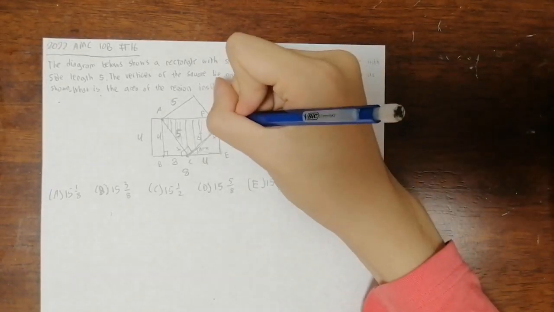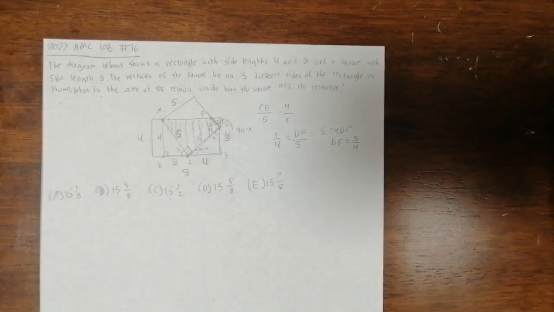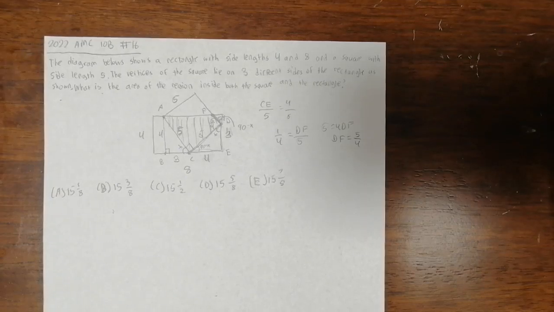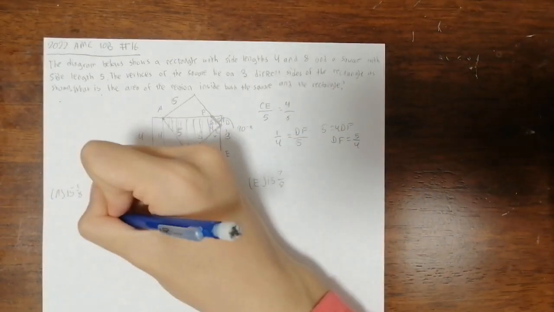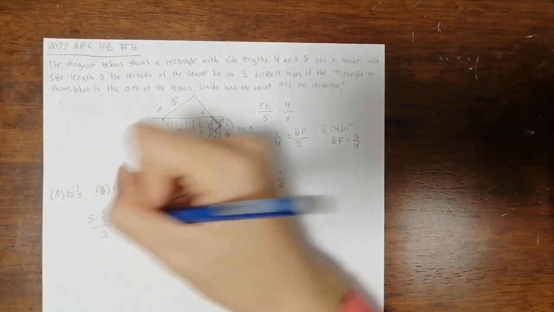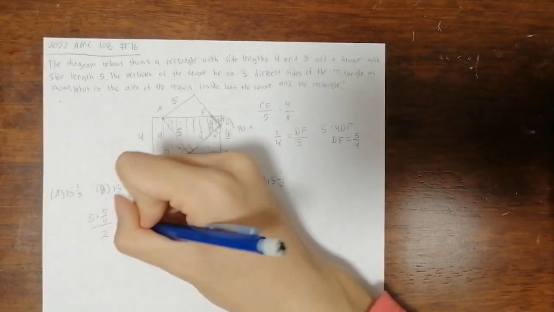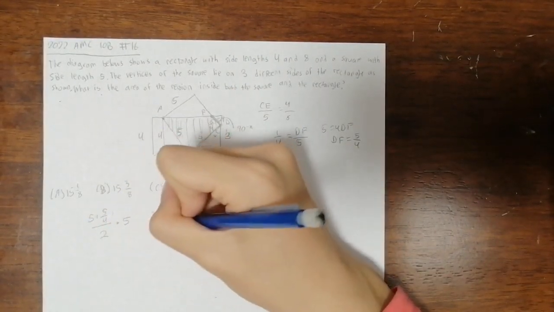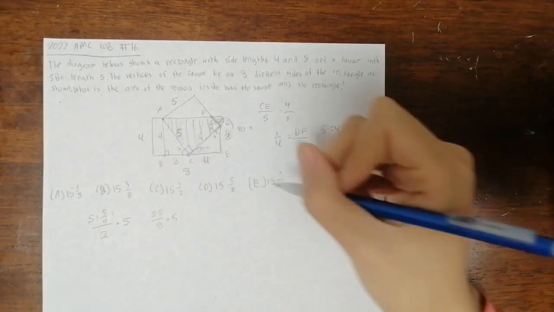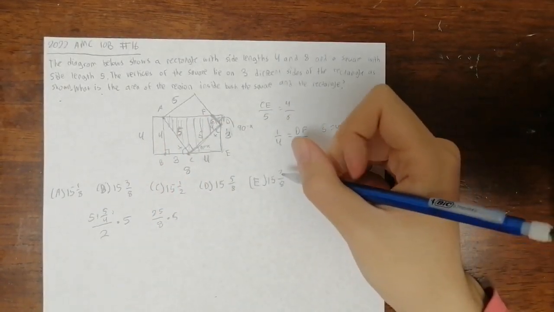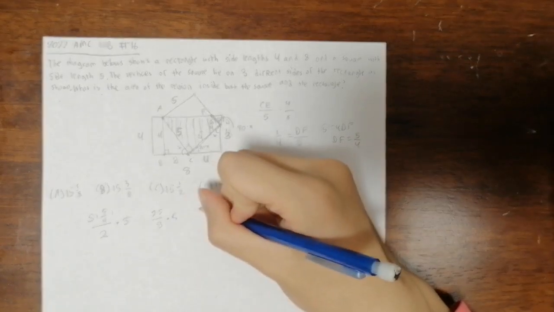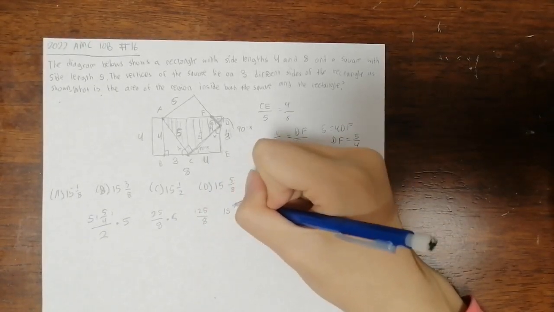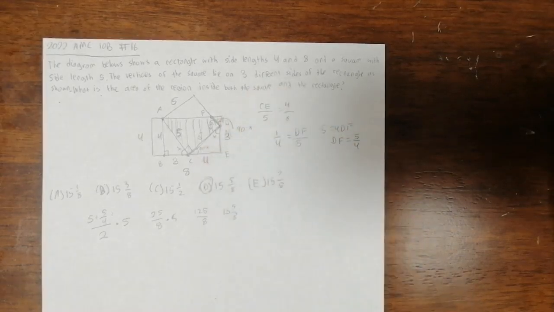Okay, so now we have all the necessary parts of the trapezoid to find the area. So the area is going to be (5 plus 5/4) divided by 2 times the height, which is 5. So this would be 25/8 times 5. 125/8, which is 15 and 5/8. So that's going to be D.